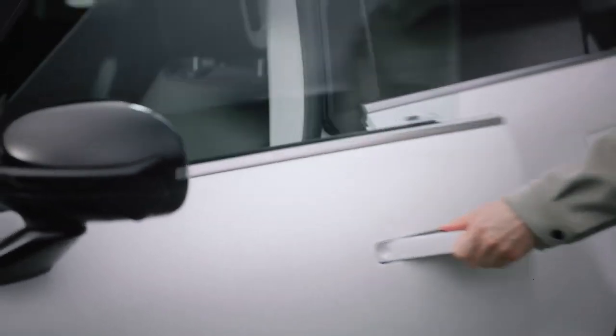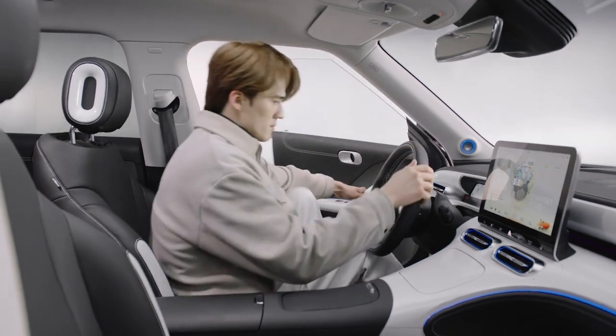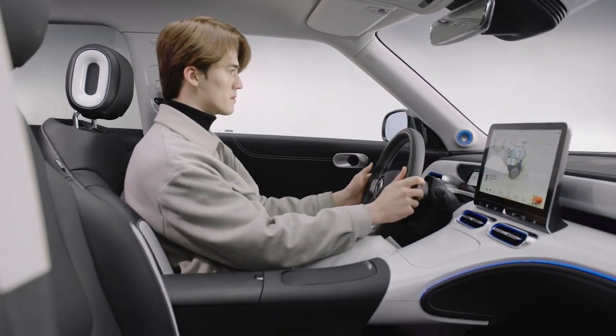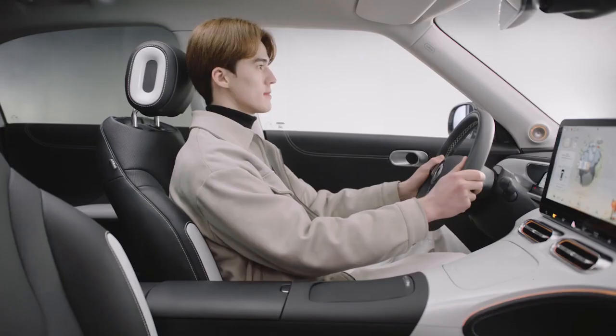Next time, when you open the driver's door to get in, the seat will automatically move back to facilitate entering the car. After getting in and sitting down, press the brake pedal and the seat will automatically return to the driving position.